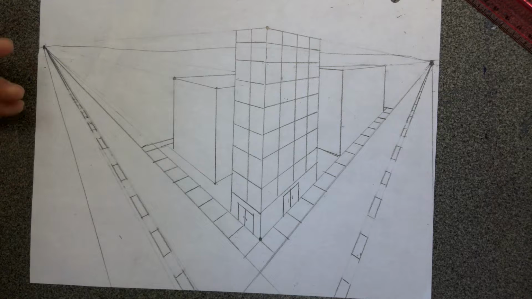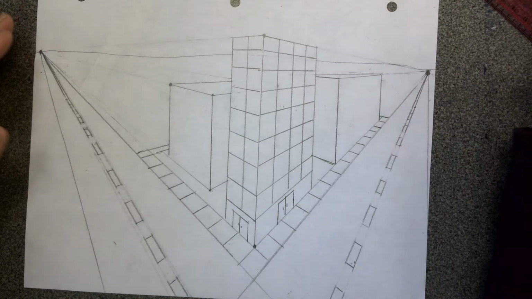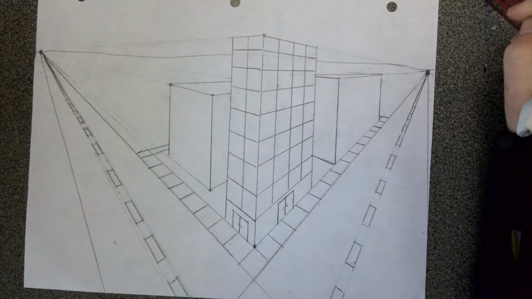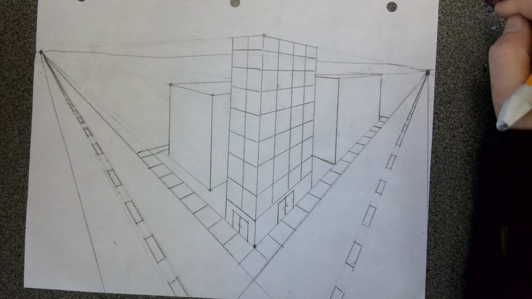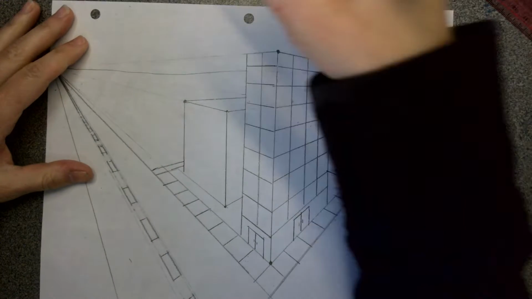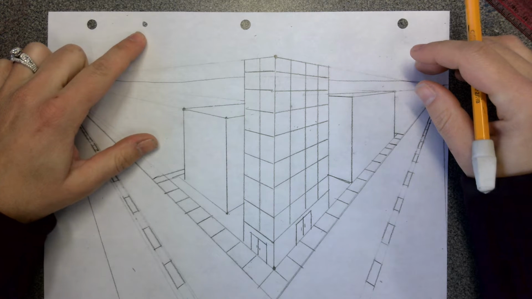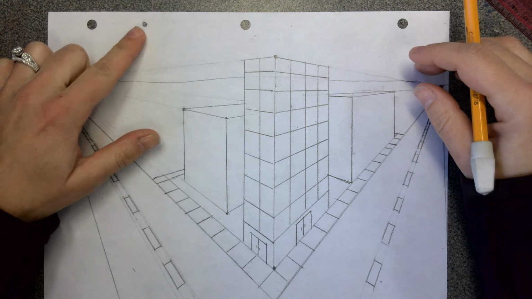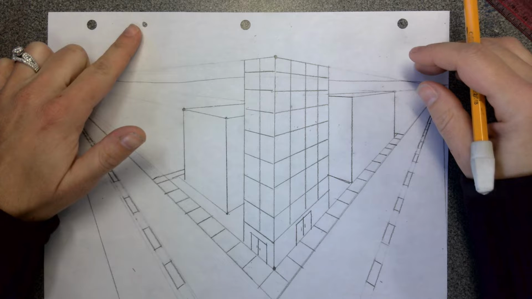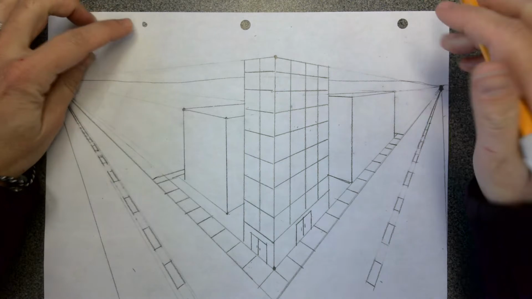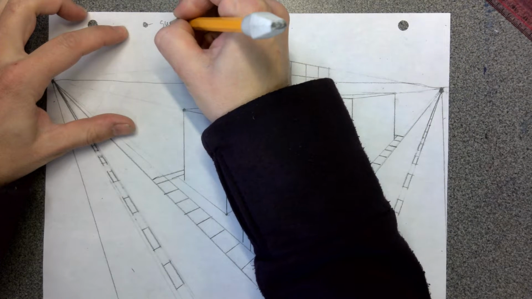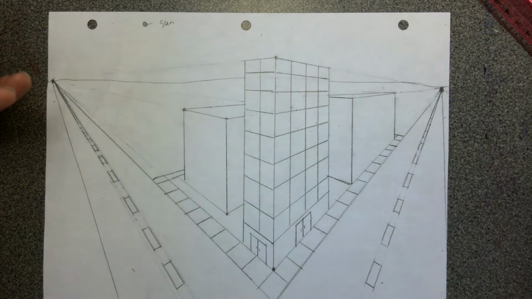Really the first thing that we need to do is identify where our sun is coming from. So I'm going to just put a dot. Now I'm not going to put a cheesy sun, okay? I'm just going to put a dot, and then eventually that's going to be erased. All right, so that's going to be my sun. So that's really where my light source is coming from.